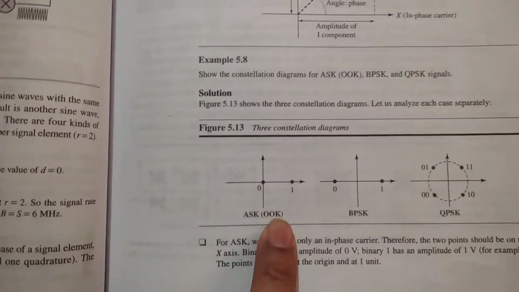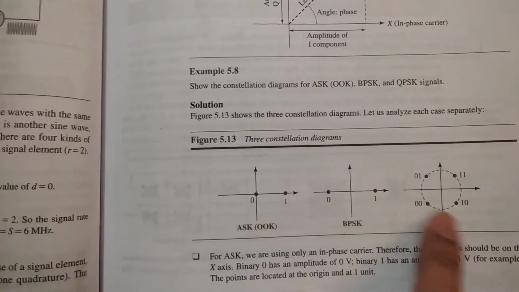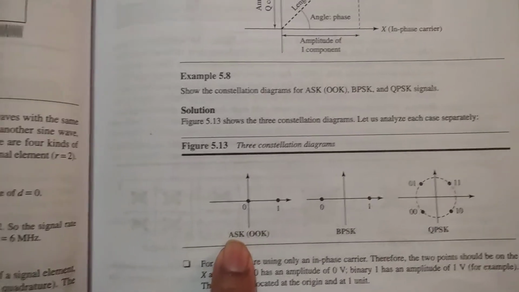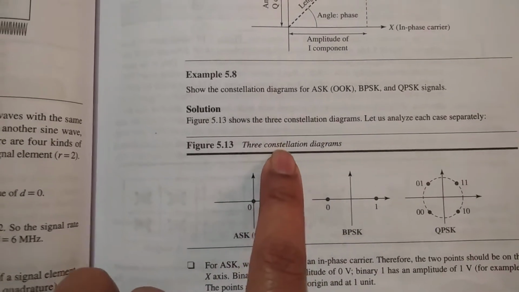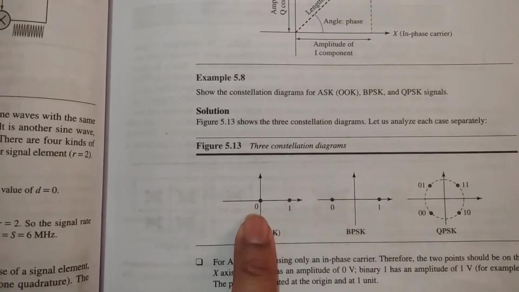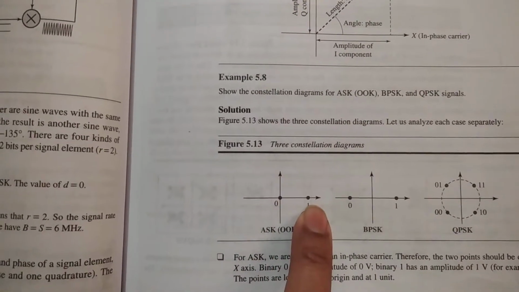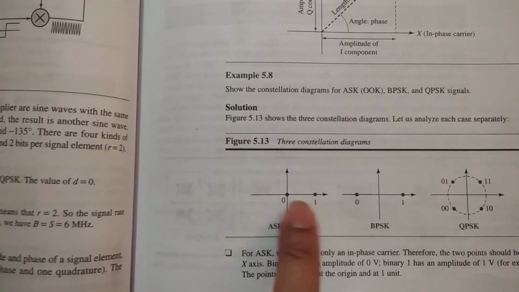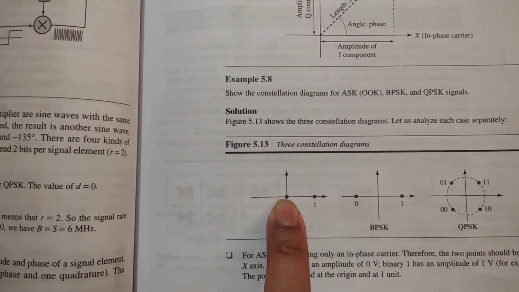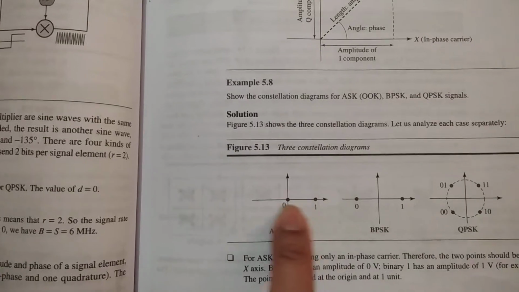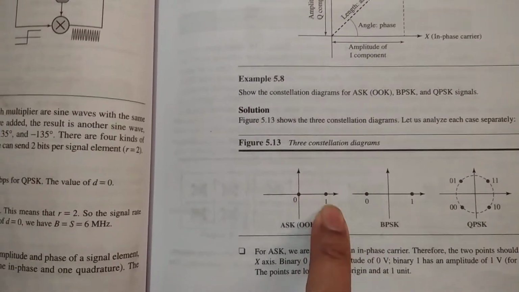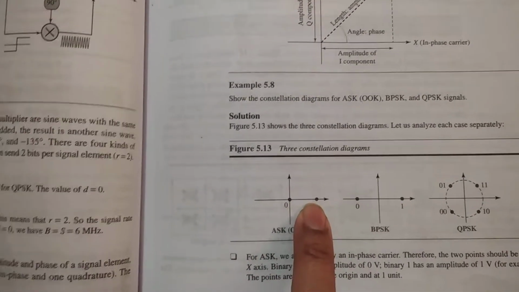So how can you show this diagrammatically? See here, amplitude shift keying is represented in the constellation diagram. This is 0 phase, then 1. We only have 2 bits, so 0 is in 0 degree, 1 is also in the 0 degree, both are positive, but only the amplitude is different.